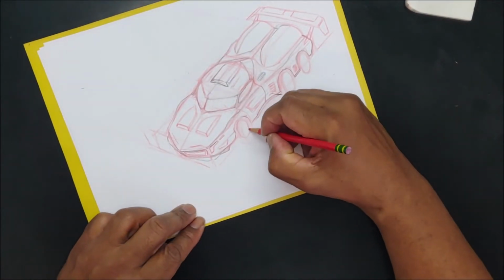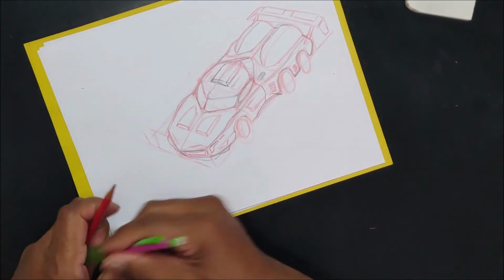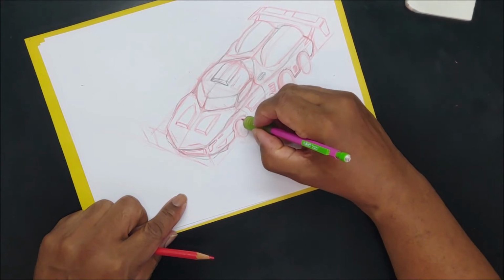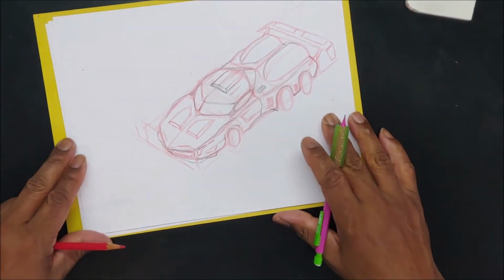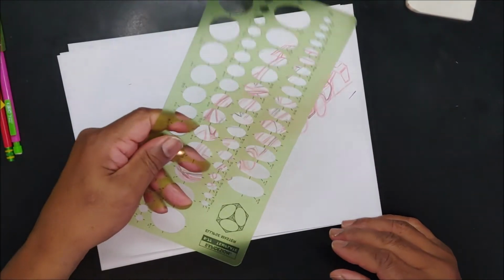A little small. Let me give it a shot with a pencil. Yes, I do have tools for that. Let me see if one will fit. All right, here we go.